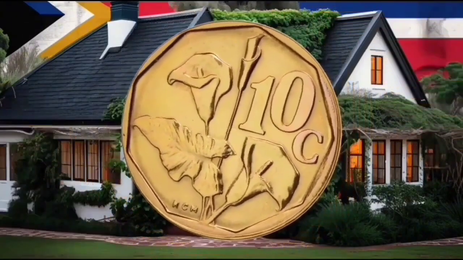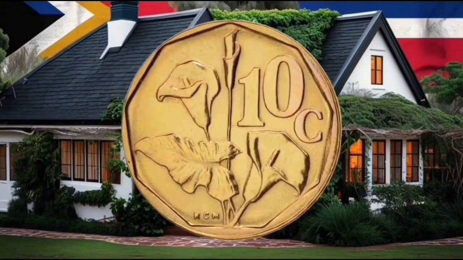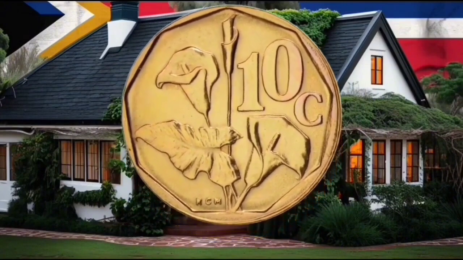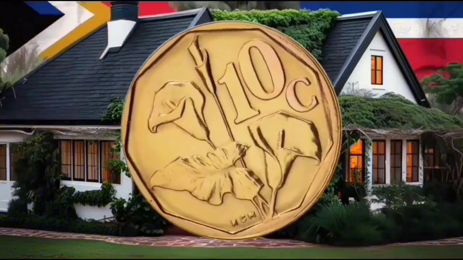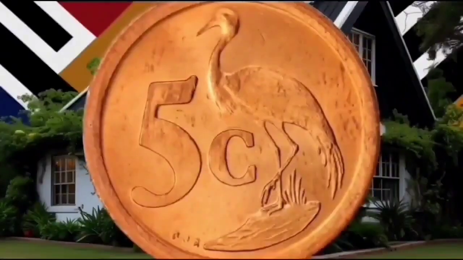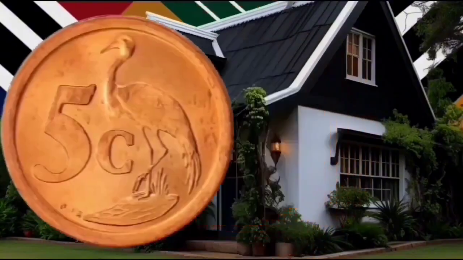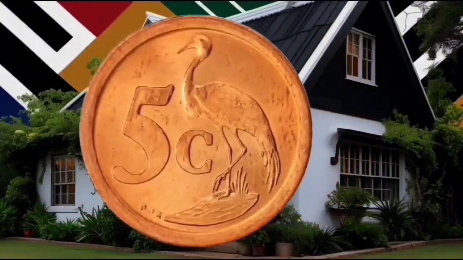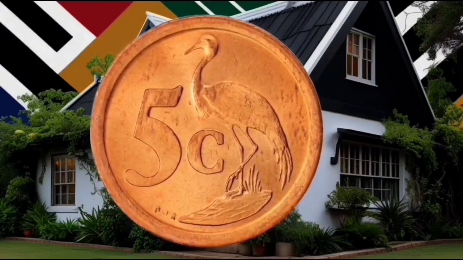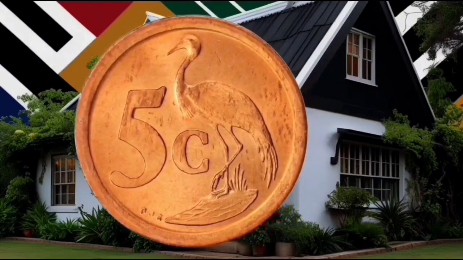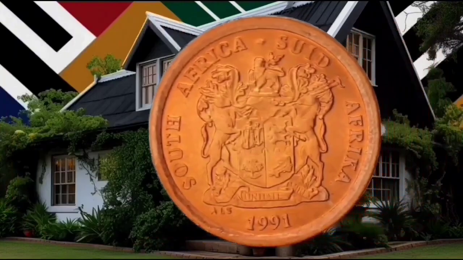The cleaner and more detailed your coin appears, the more it can fetch in value. Whether you found it in an old drawer or inherited it from a family member, this coin, the 1991 South African 5-cent coin. This small but historically significant coin has recently captured the attention of collectors across the globe. We'll uncover its design, history, rarity, and most importantly, its value.